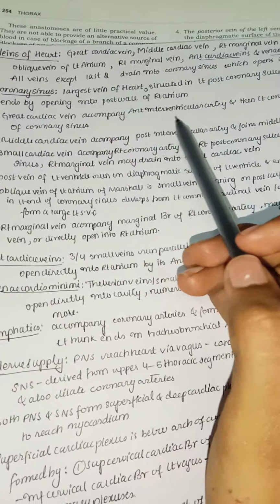And also you have a right marginal vein, which accompanies the marginal branch of the right coronary artery and may either drain into the small cardiac vein or directly open into the right atrium. So remember that a few veins like the anterior cardiac veins and venae cordis minimae open directly into the right atrium, but all these, like the great cardiac vein, middle cardiac vein and small cardiac vein, open indirectly by going to the posterior side and opening into the coronary sinus.